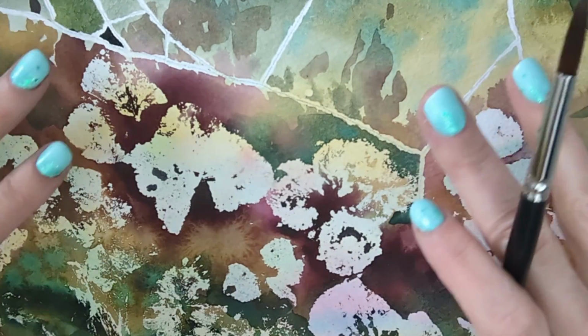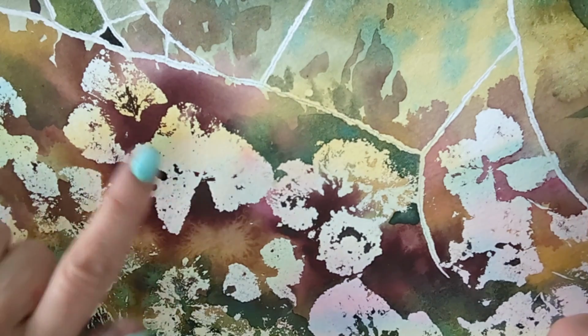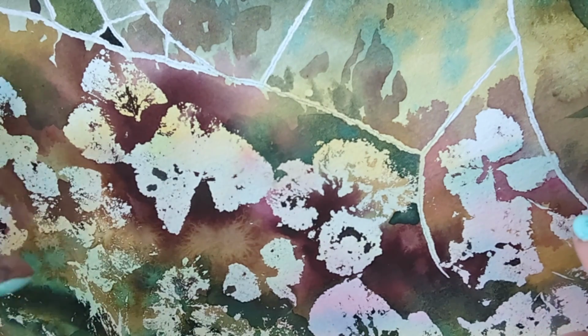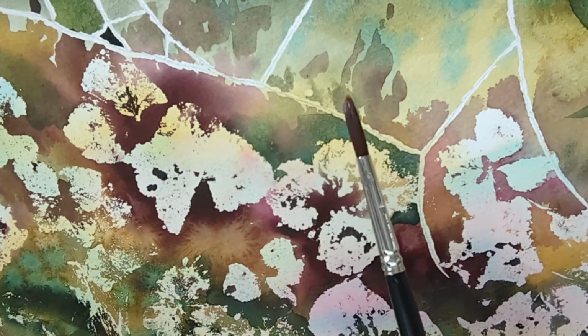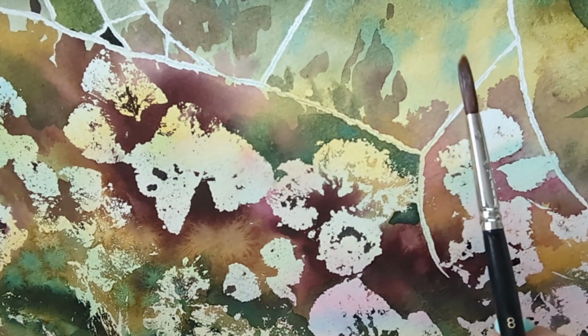The last technique I'm going to use on this picture, because we have lost a little bit of the vibrancies. These have gone lighter, but we've also lost some of the vibrancy just by rubbing. The background has gone a little lighter in places. I'm going to do some negative painting. So I've got these kind of nice shapes have appeared here.